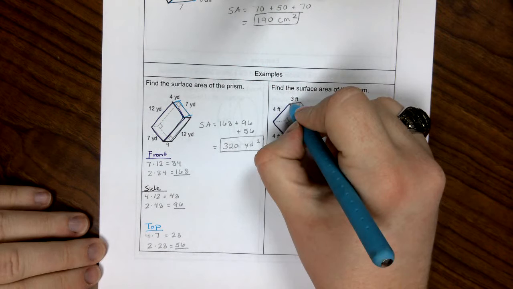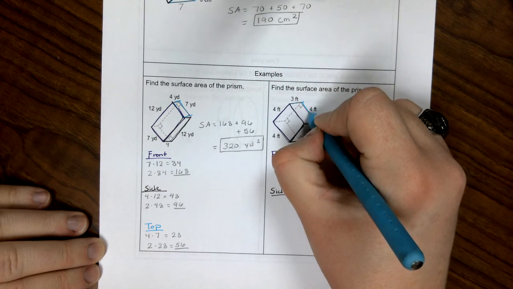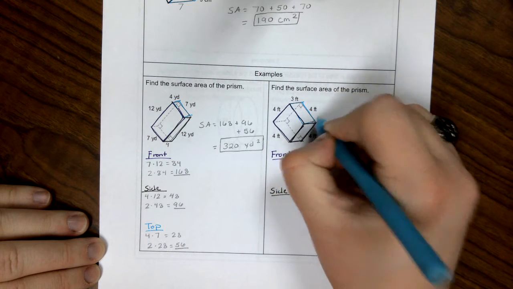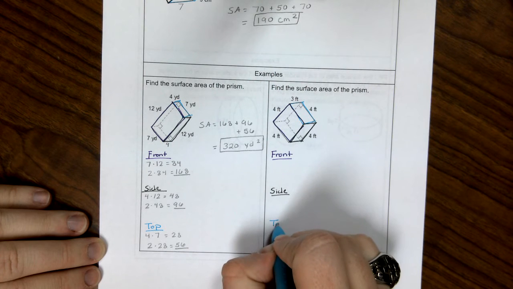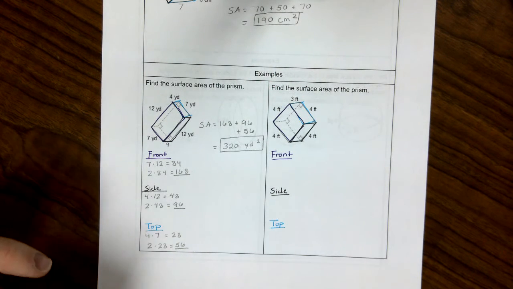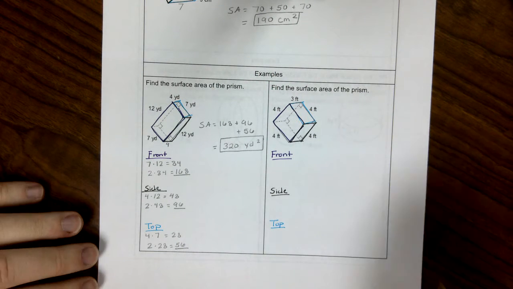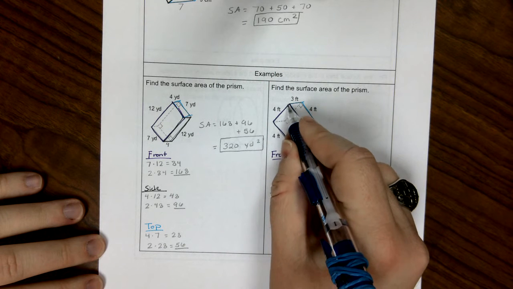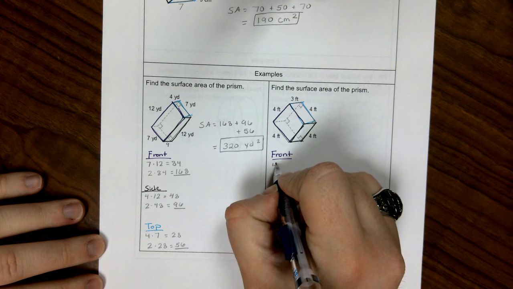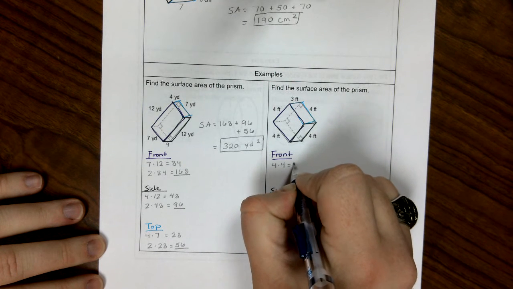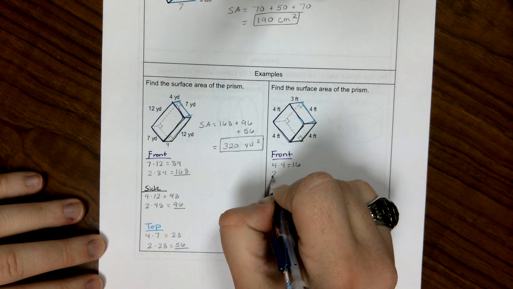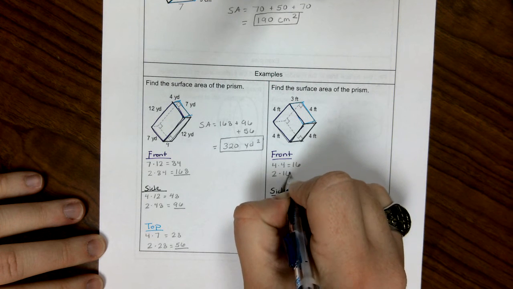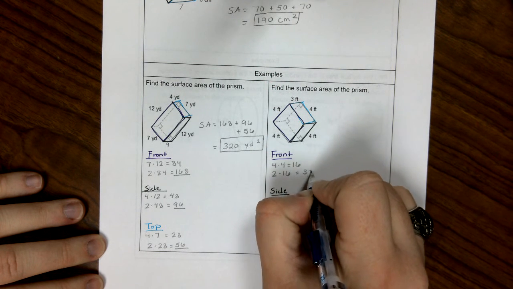And then I have a top again, not a bottom, I have a top. So the front is a 4x4. It's actually a square. So 4 times 4 is 16. You double 16 and you get 32.